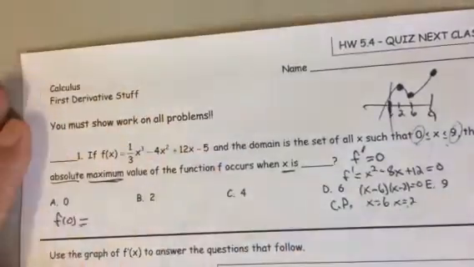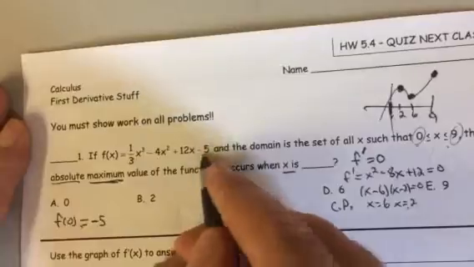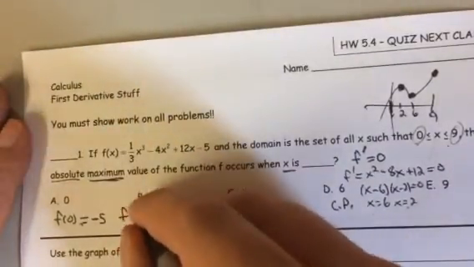So f of 0, we're going to plug in 0. That one's easy. It's negative 5. 0 plus 0 plus 0 minus 5 is negative 5. And then they get annoying.